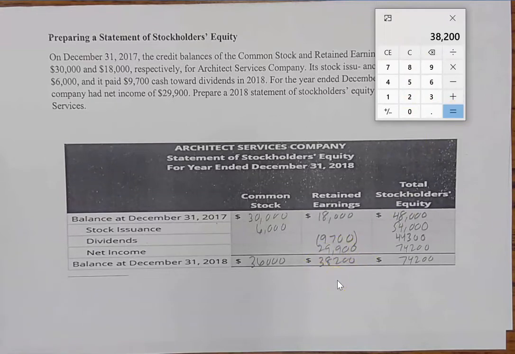One little point I want to make is that normally, what we did right here is fine, and then we did the stock issuance. If we're really thinking about this sequentially, what we would normally do is calculate our net income and then determine, okay, this is our net income, $29,900. How much do we want to pay out of our earnings to the company owners by way of dividends?